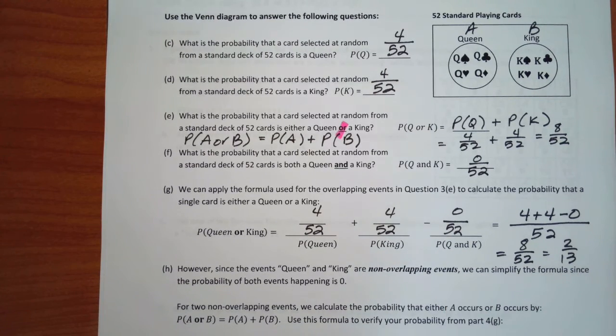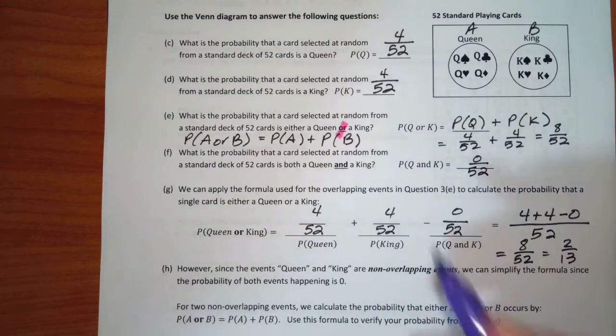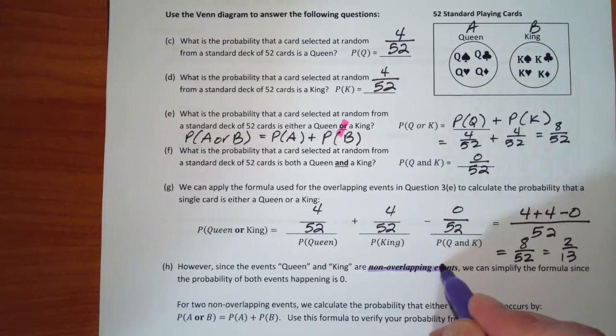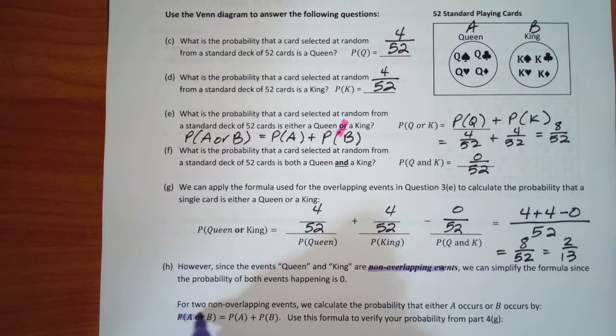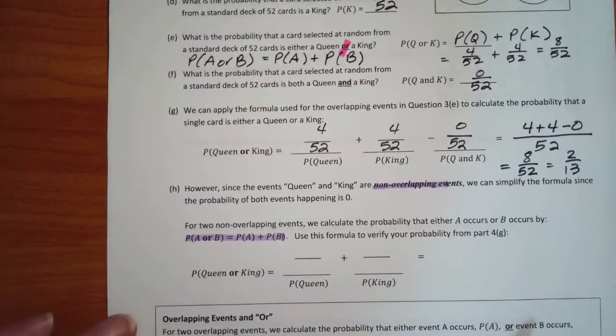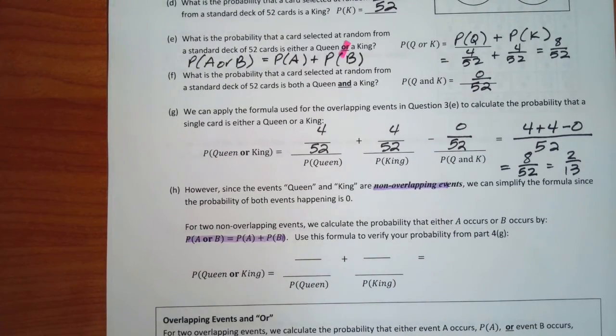If they are non-overlapping events, then the formula can be simplified. We don't have to subtract out an overlap because there isn't any. Now, there are 2 ways that you can do this.